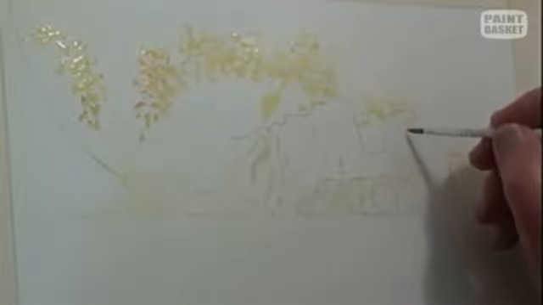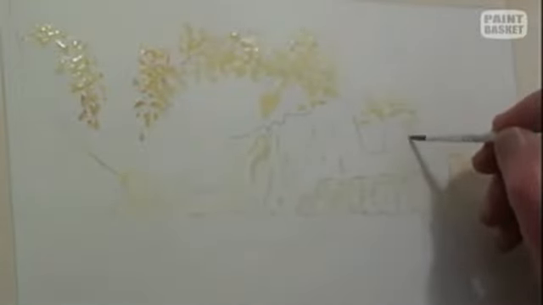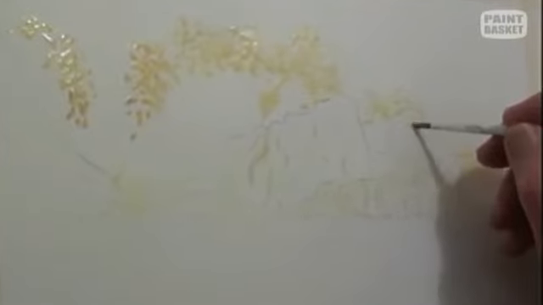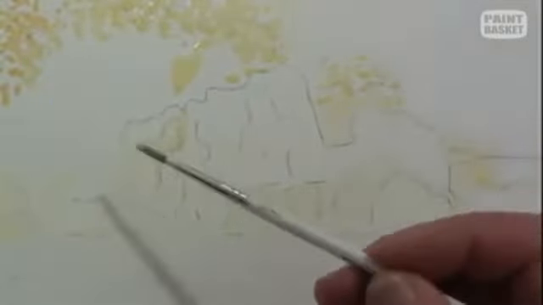So let's see what else we've got here. Let me take a quick look and see if I'm missing anything. Now let me take a little bit here, where some of this is maybe splashing over this rock a bit. And I want to keep this area nice and open. I don't want any rock color to come into here. There's a nice little gap across there.